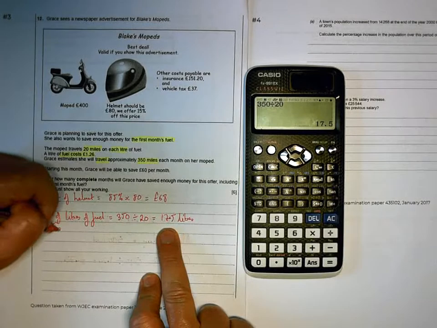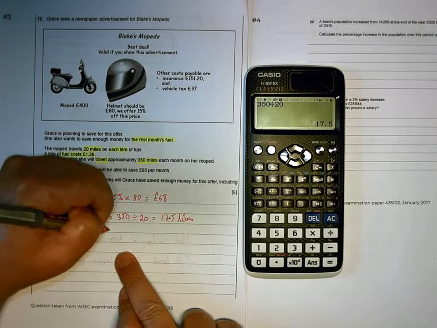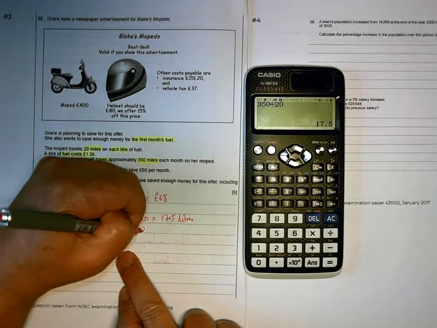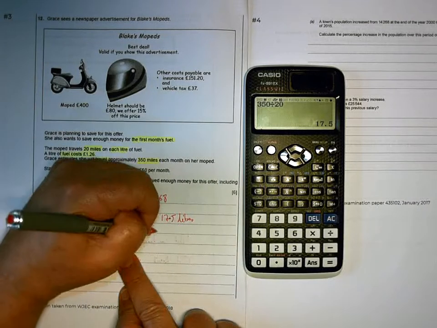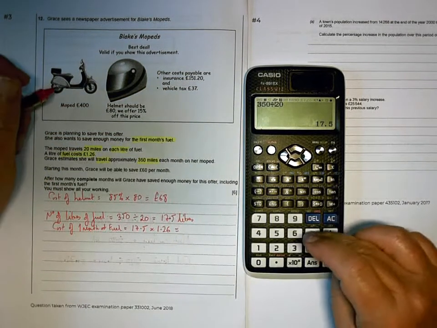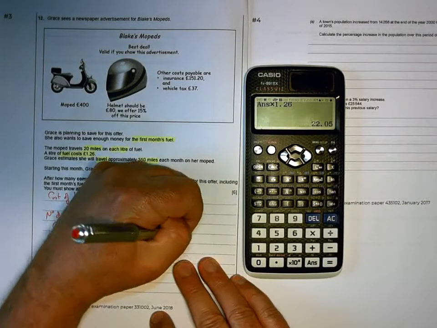So the cost of 1 month of fuel will be 17.5 times £1.26. So £22.05.